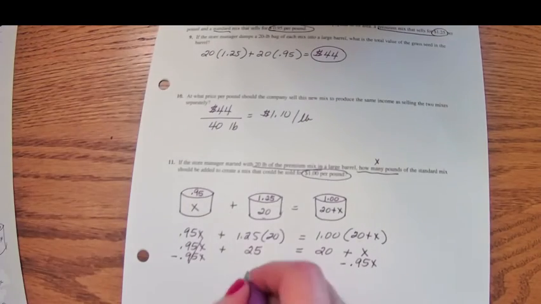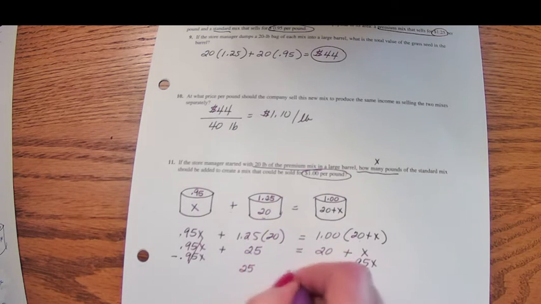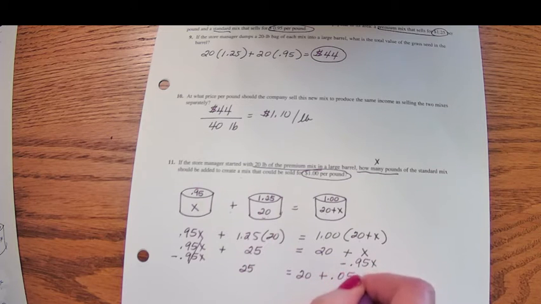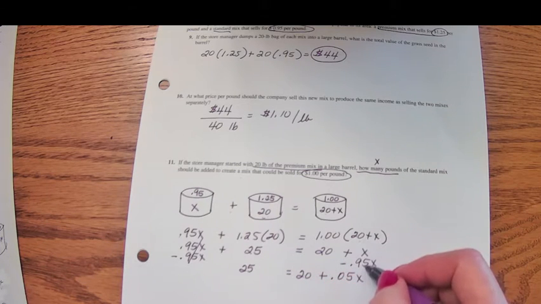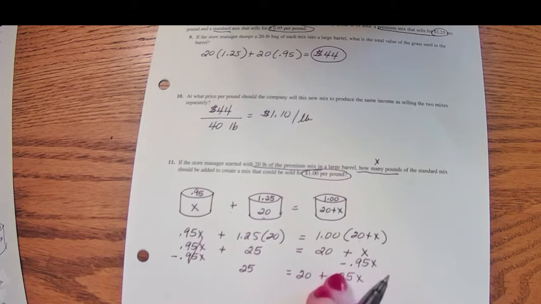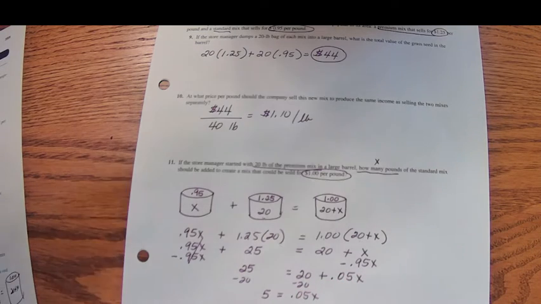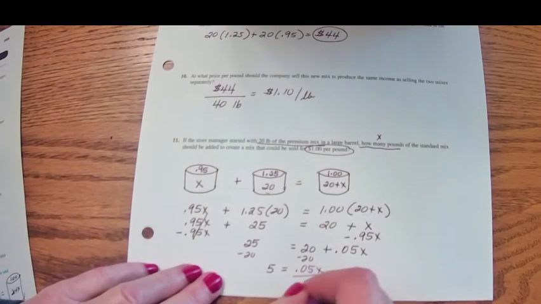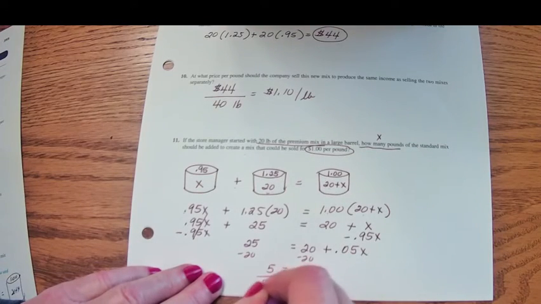And so I'm left with 25 is going to equal 20 plus 0.05x. 1 minus 0.95 is 0.05. All right, so we want to get x by itself. So now I have to move that 20 over, subtract 20 from both sides. 5 equals 0.05x. And now to get x by itself, divide both sides by 0.05.